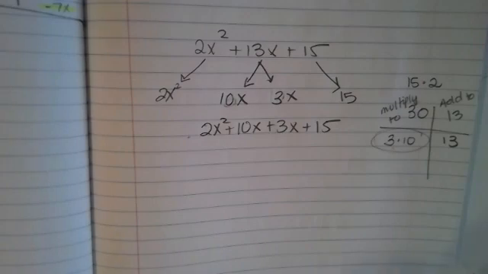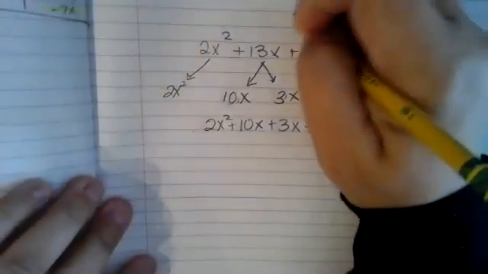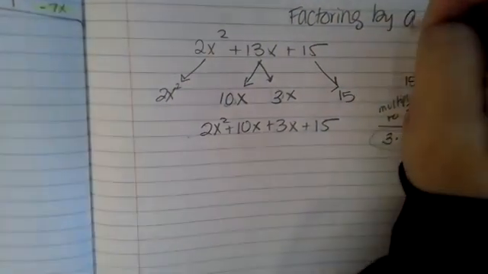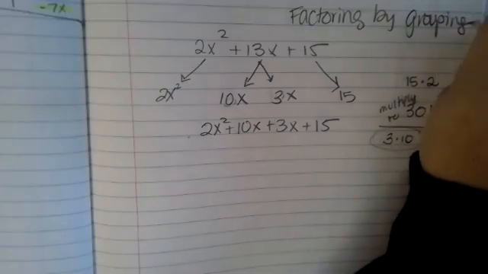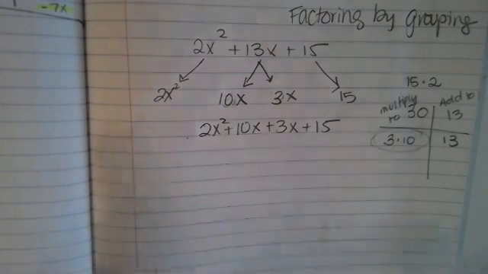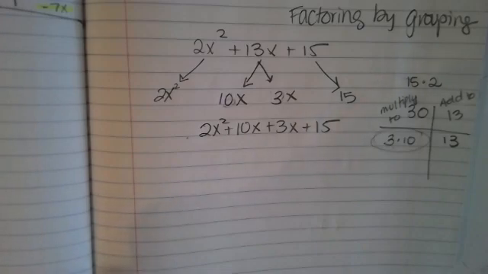Now, there's a reason that I wanted to change my numbers to write it this way. The reasoning is because I want to be able to pull out a GCF, because this is, again, factoring by grouping. So because I'm factoring by grouping, I want to pull out a GCF here to make it a little bit nicer.